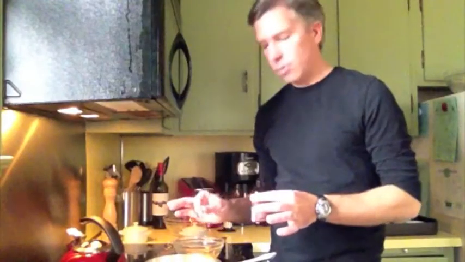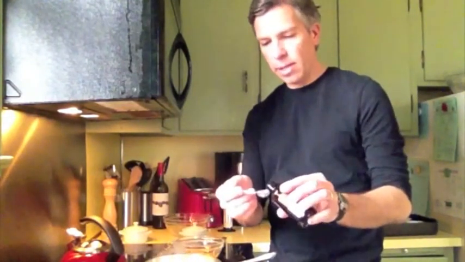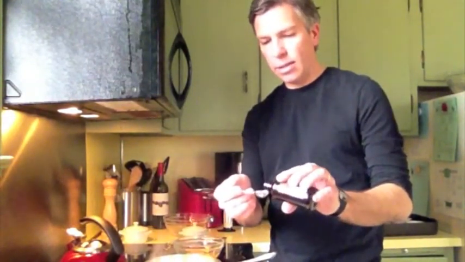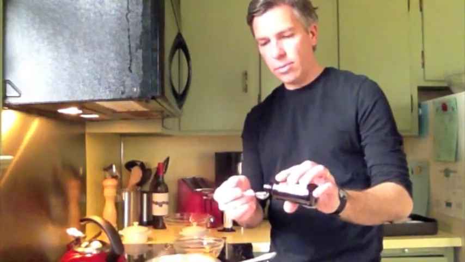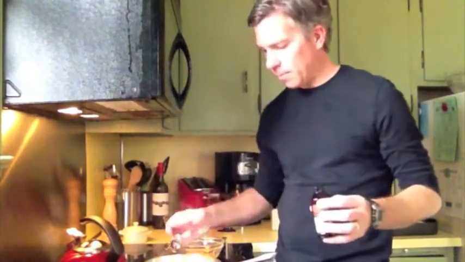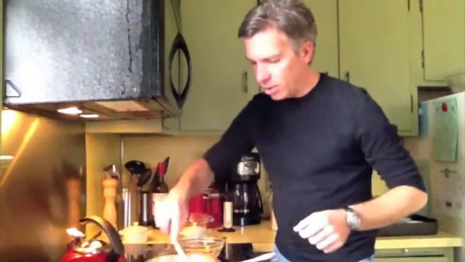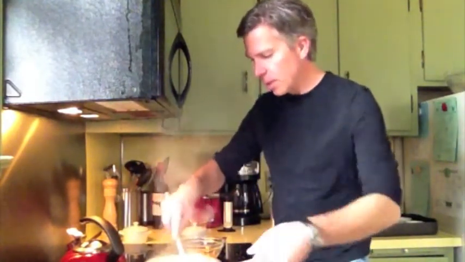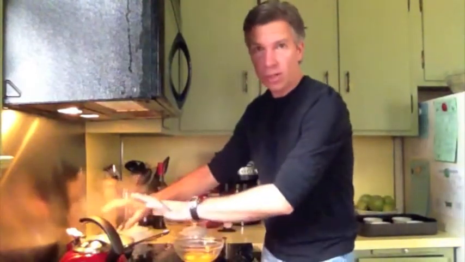Okay, so my cream is up to just about boiling, and I'm going to add a little bit of my vanilla, about a teaspoon. Yeah, I know, it's not a metric unit, but we'll do about a teaspoon of vanilla. Get that in there and stir it around just a tiny bit. Okay, and I'm going to take that off the heat because I don't want to scald it.